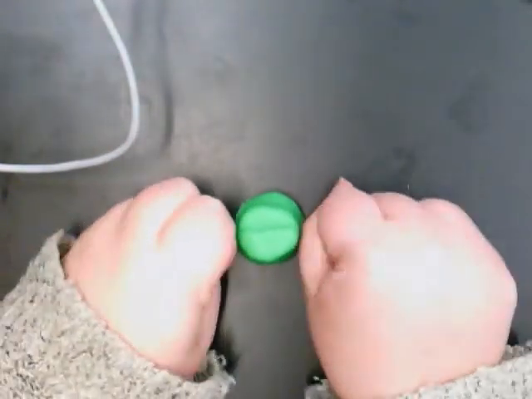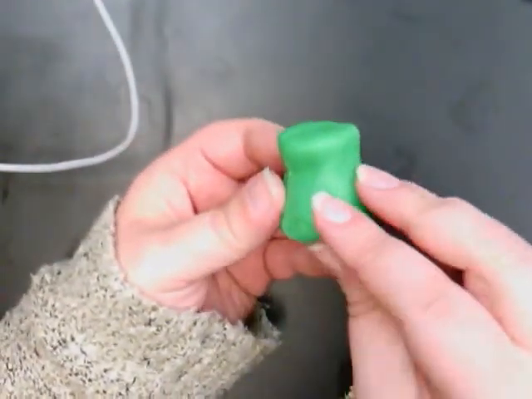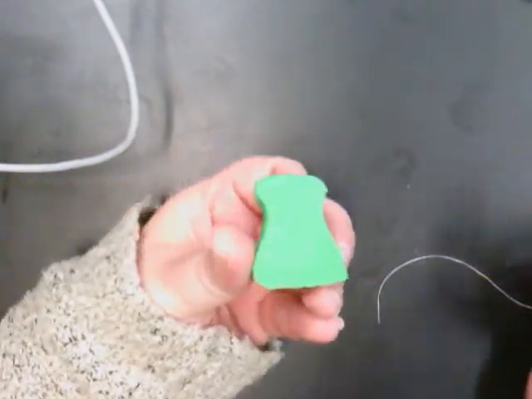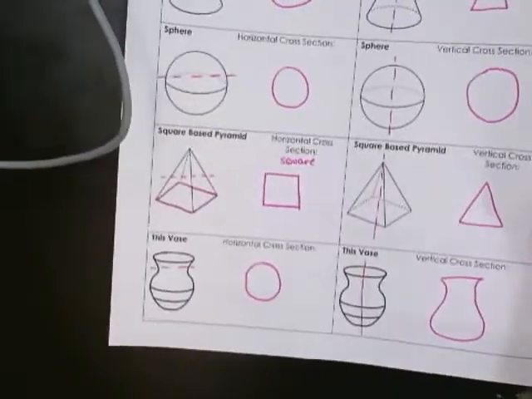And I'm going to cut the vertical. Now remember, this is what my vase looked like. And here, that's what the cross section looks like. So it really should look a little bit more vase-like, but kind of like what we had drawn here, just the shape of the vase itself.